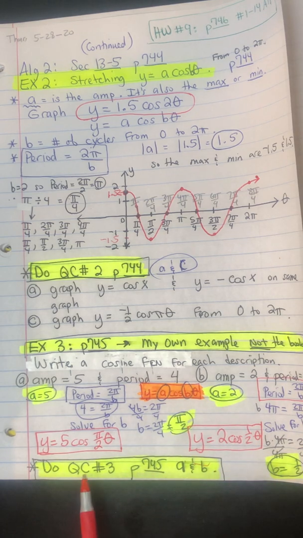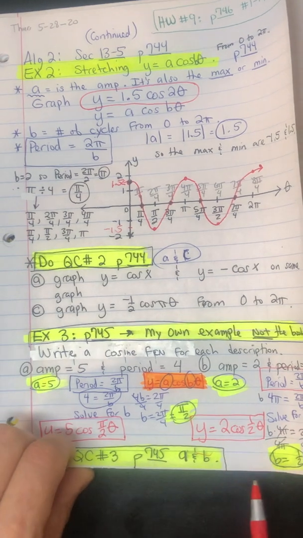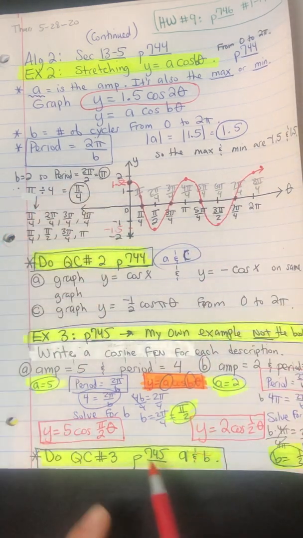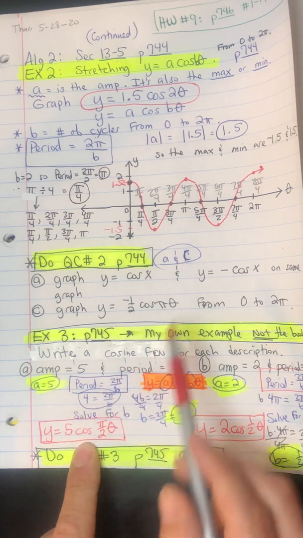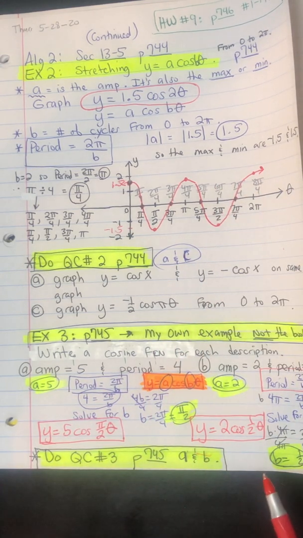Okay, so I want you to do quick check number 3, page 745. And again, it's going to be A and B. And also, you should be able to look at a graph and be able to find the amplitude and period. We already know how to do that. Once you find the amplitude and period in a graph, you can write the equation of a graph. So that's going to be in the homework.